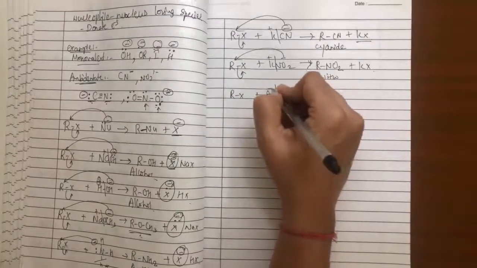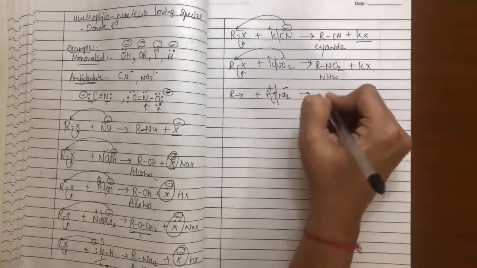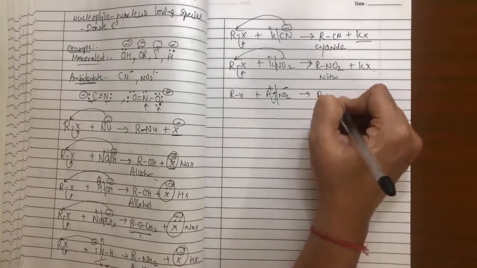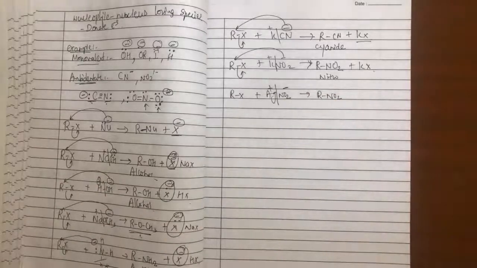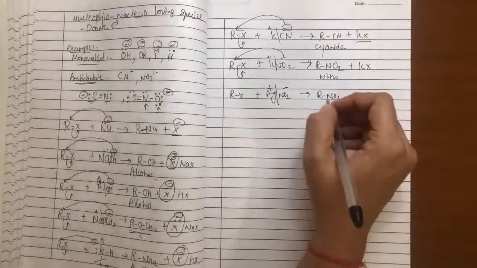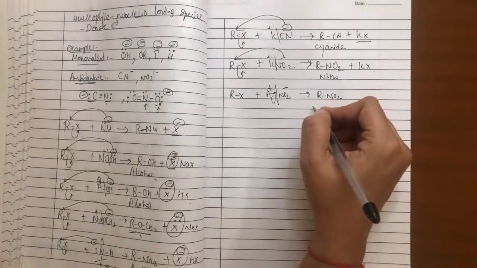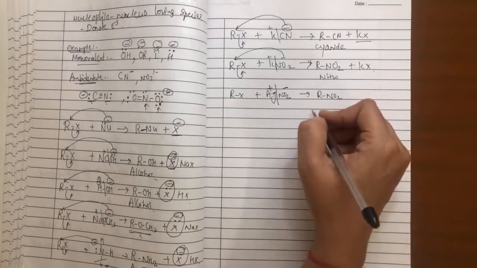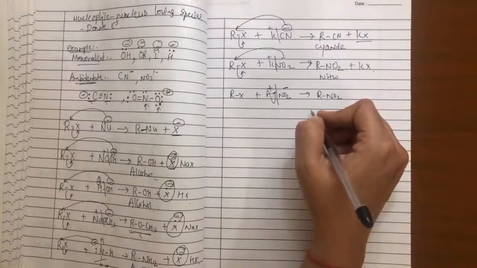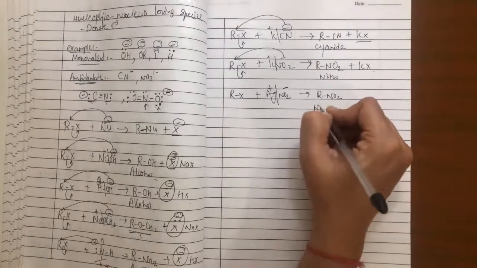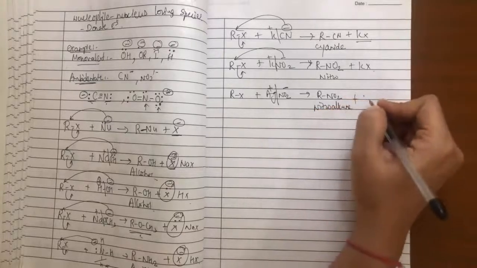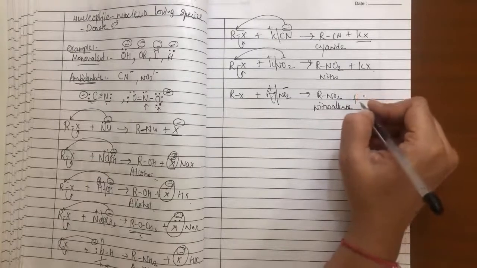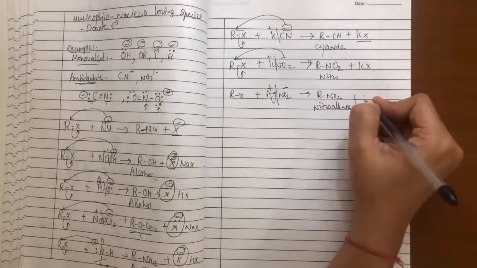Then again this cleaves into two parts, this is RNO2, and the product formed is nitroalkane plus AgX.